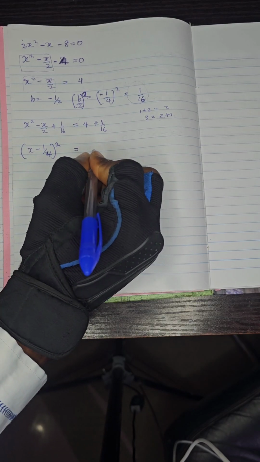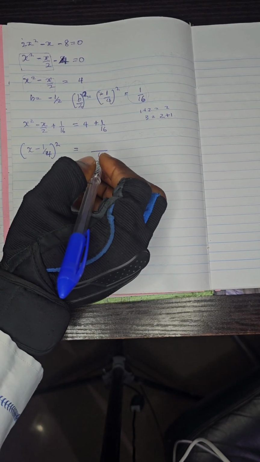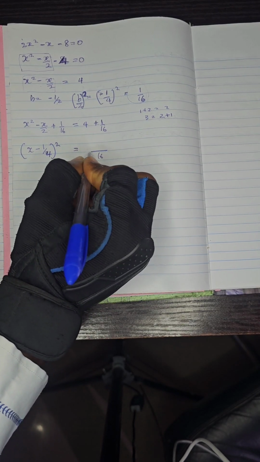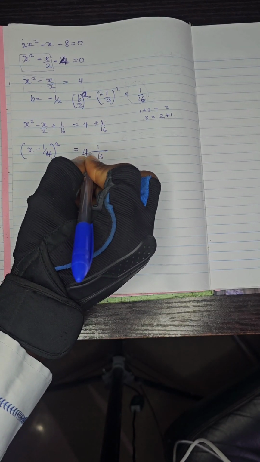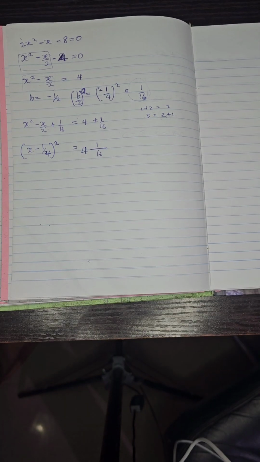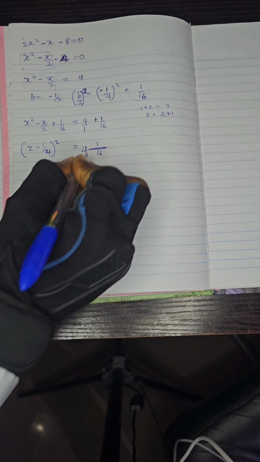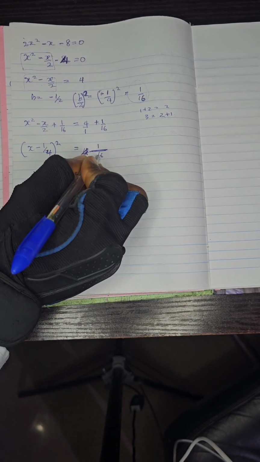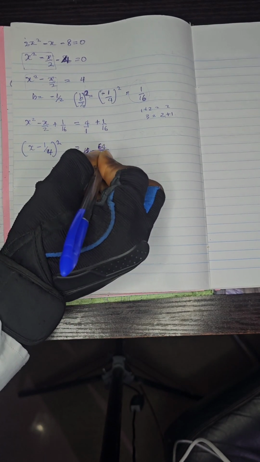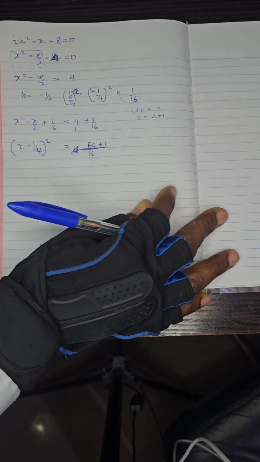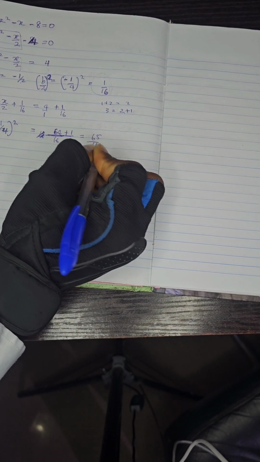4 plus 1 over 16. So I'll add this side using the normal addition of fractions method. This is like 4 over 1, right? 16 divided by 1 is 16. 16 times 4 is 64, plus 1. In this case, you are having 65 over 16.